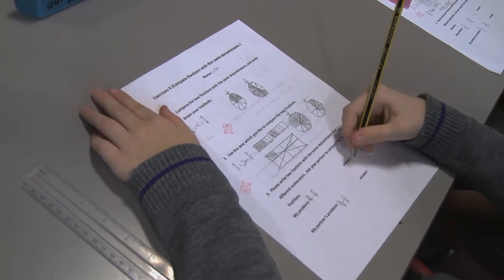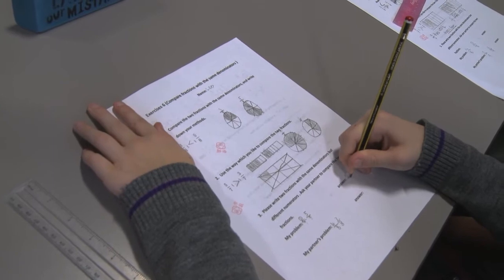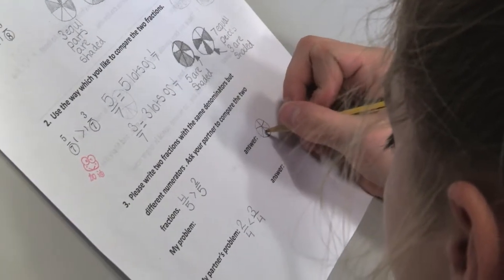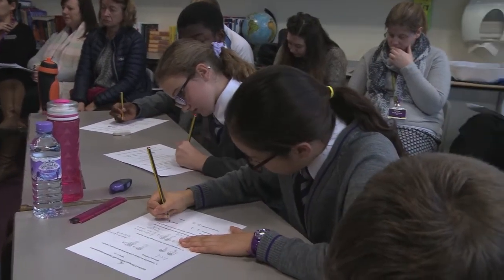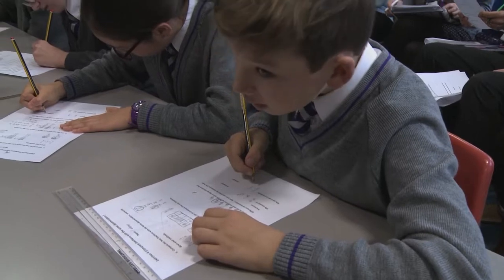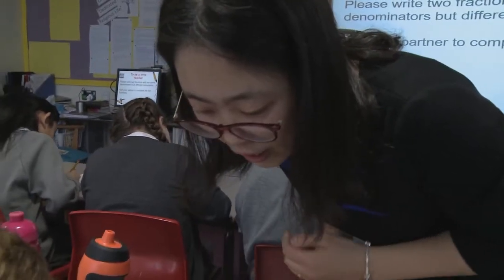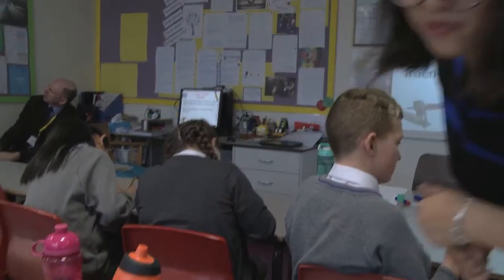Try. Write down the answer, this answer and this answer. Maybe you can think in your heart and then write down the answer. Okay.